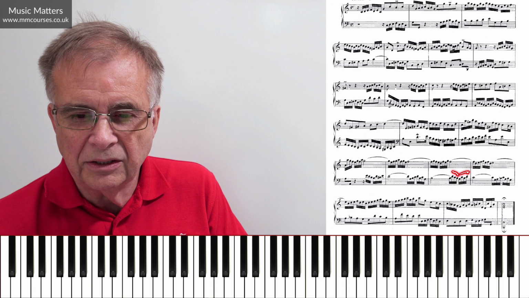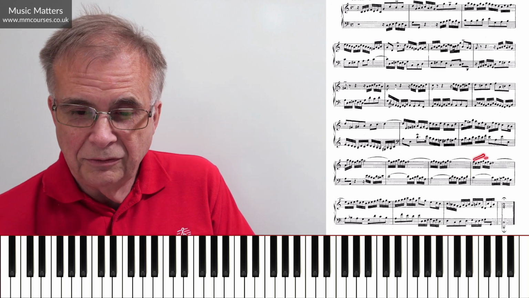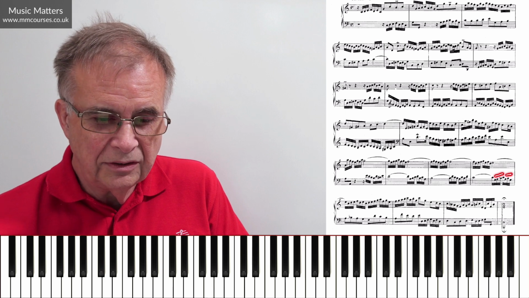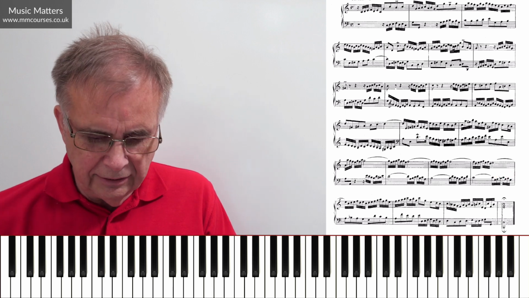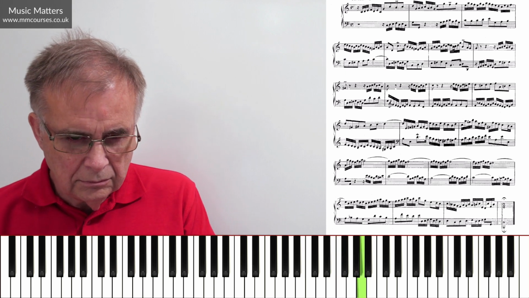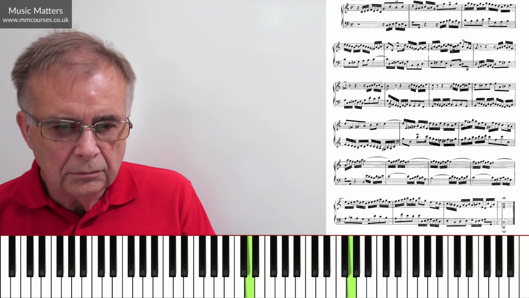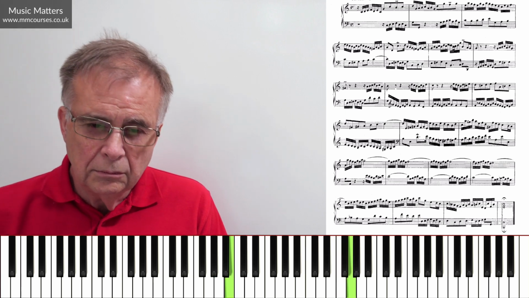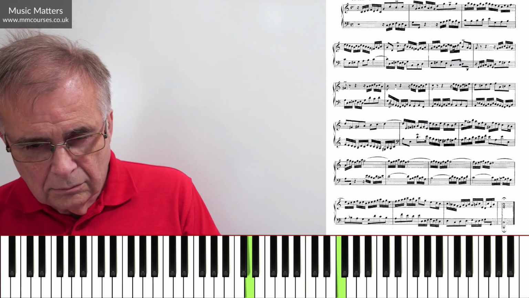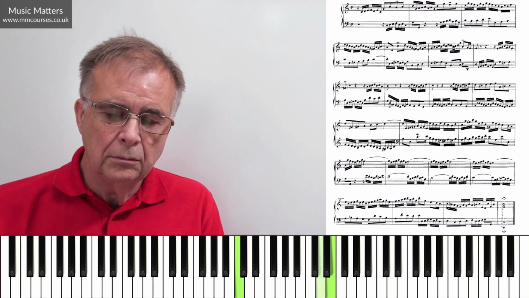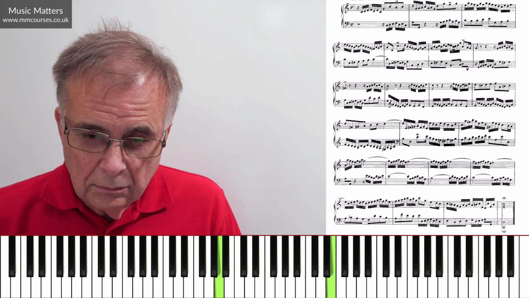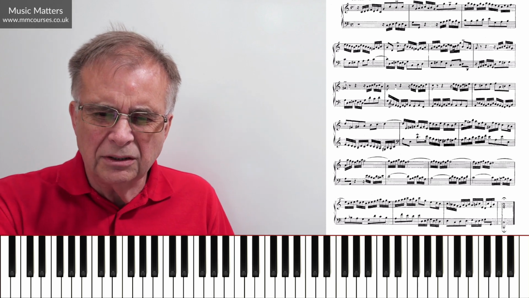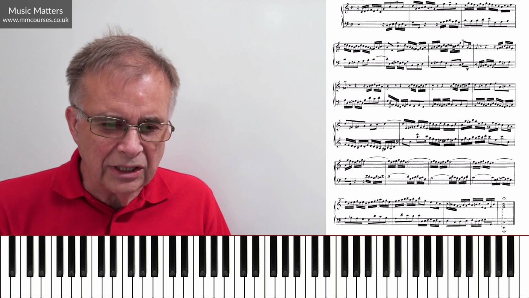Falling 4 notes followed by the thirds. Rising 4 notes followed by the thirds. Imitated down here, rising 4 notes followed by the third. So you see what's going on in this line. And a little bit of key exploration going on. Looks like we're going a bit F major-ish now, aren't we?